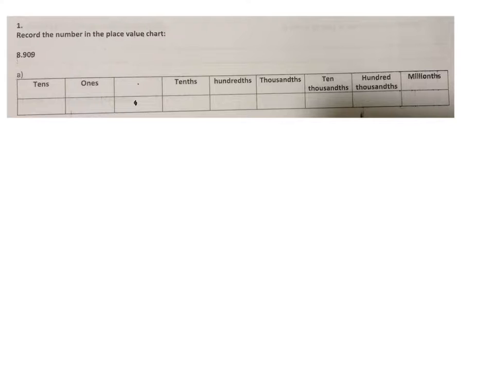with the numbers. So I'm going to start with the number in front of the decimal, which is an 8, and it goes in the ones column. So I have 8, and when I see the decimal, I say the word and then I fill in the rest of the numbers.